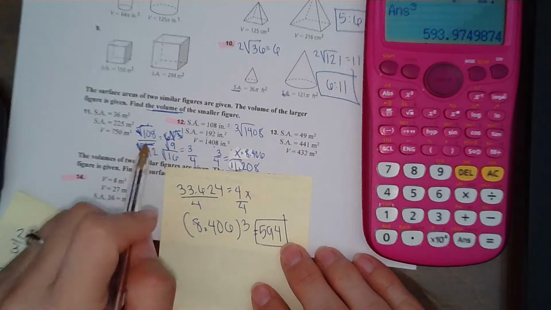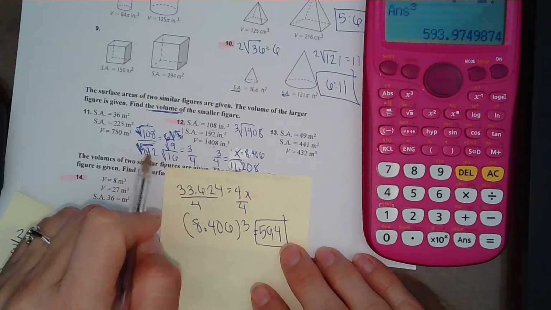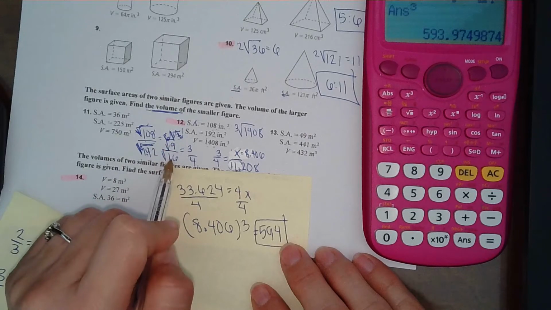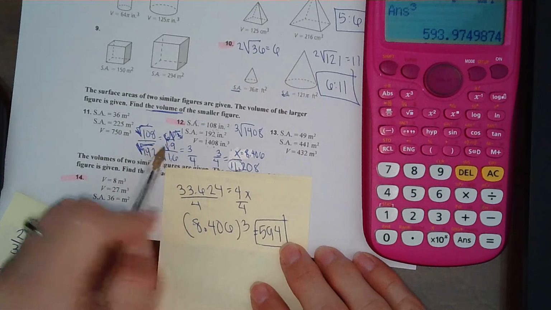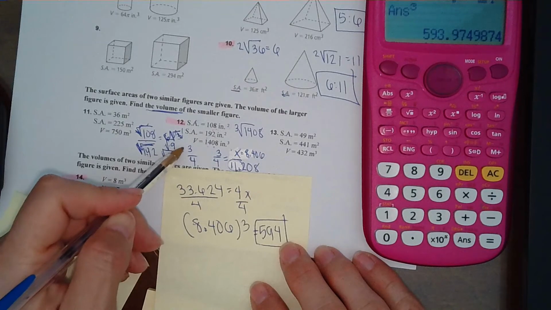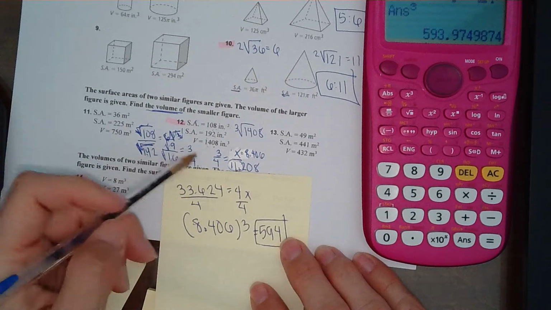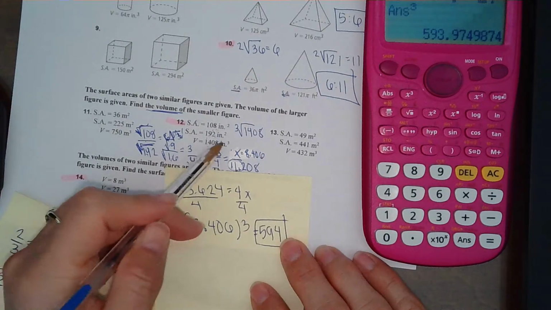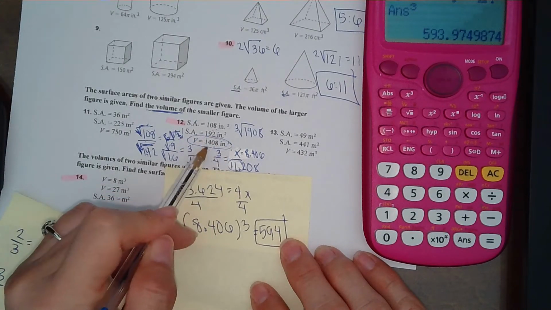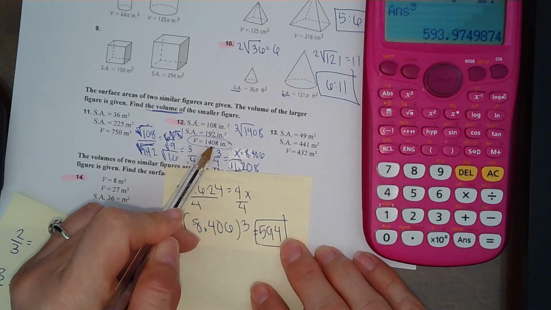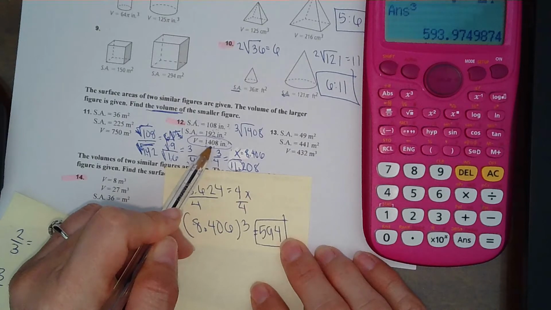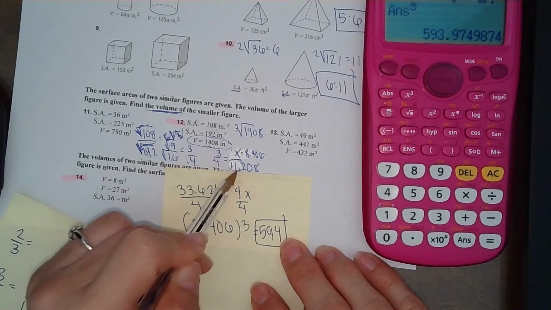So, recap of what we did: we took the surface areas and reduced them. We got 9 over 16. To find their scale factors, we took the square root and ended up with 3 over 4. Then we took 3 over 4 and set it equal to the cube root of 1408, so we can compare scale factor to scale factor: 11.208.